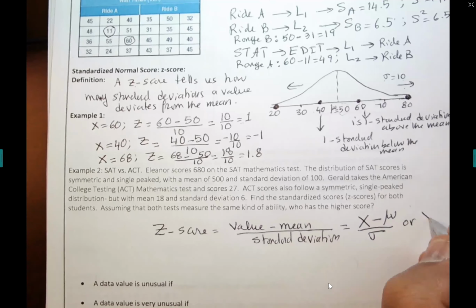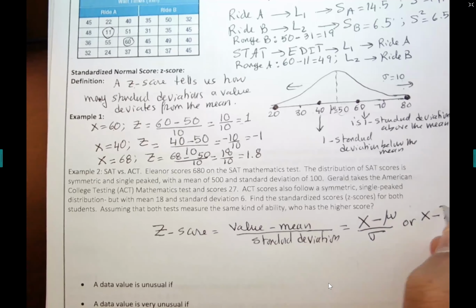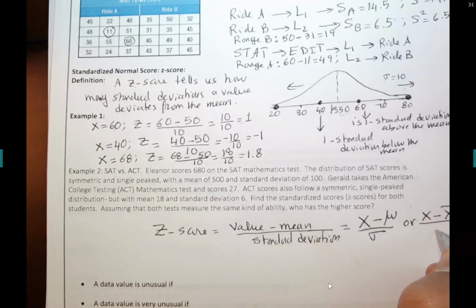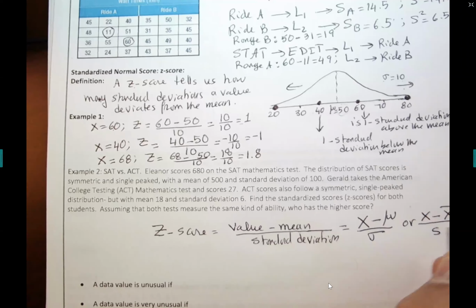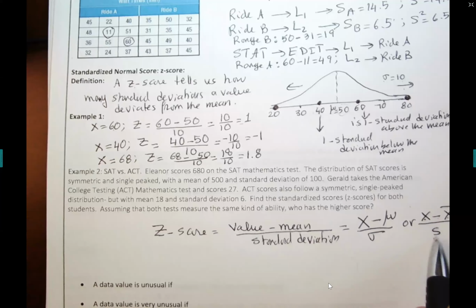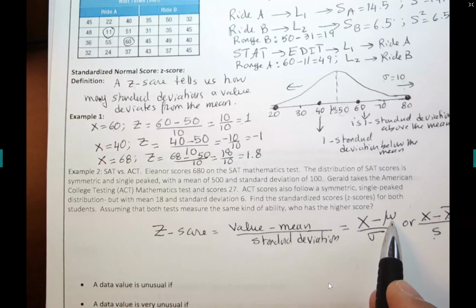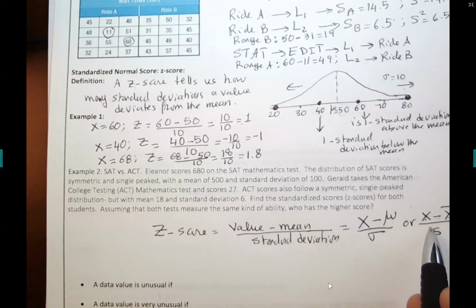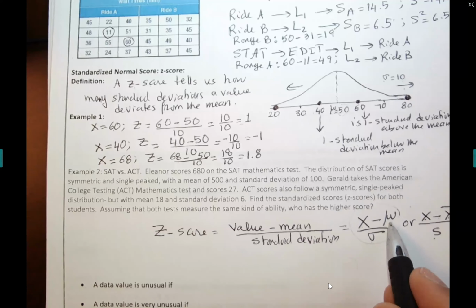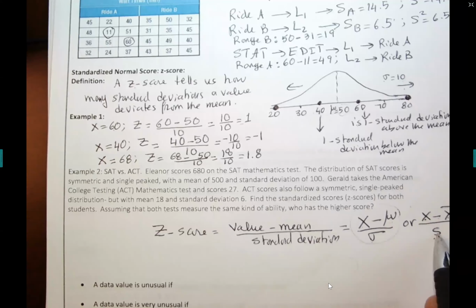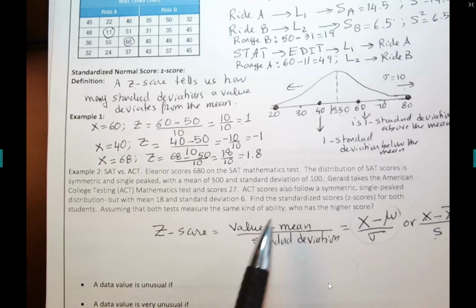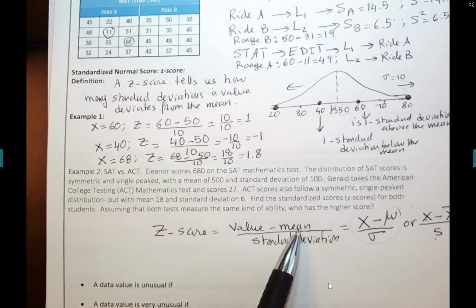Or it could be this formula. I want the students to tell me what's the difference between those two formulas. They lead to the same thing. X, the value, minus the sample mean divided by the sample standard deviation. Here, the value minus the population mean divided by the standard deviation. Those two formulas are the same. If you have a population, this is how we label the formula. If we have a sample, this is how we label it. But at the very end, guys, you do the value minus the mean divided by the standard deviation.